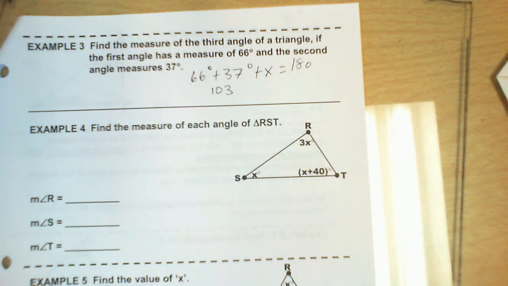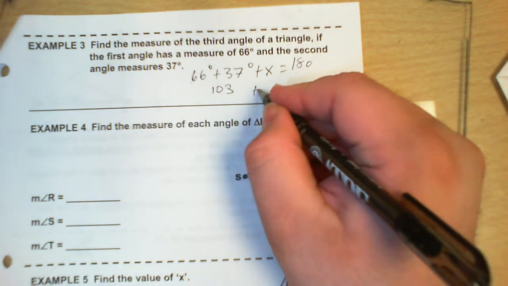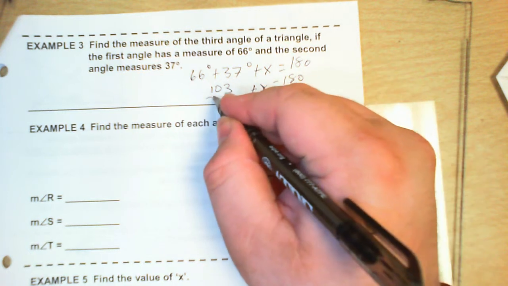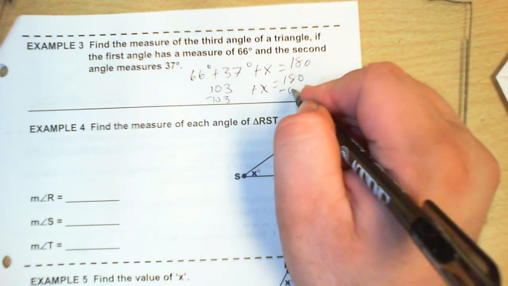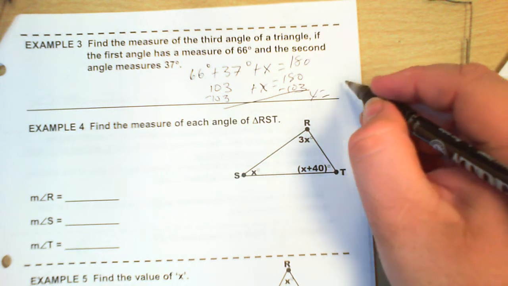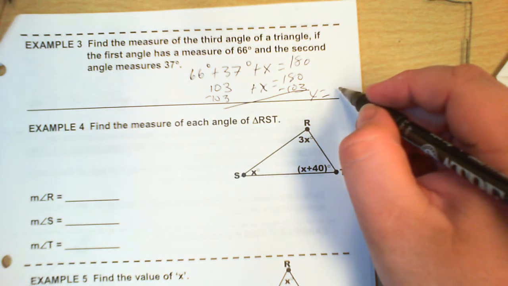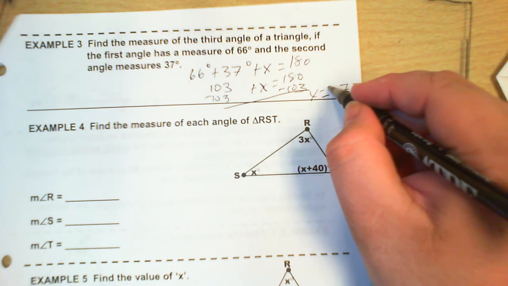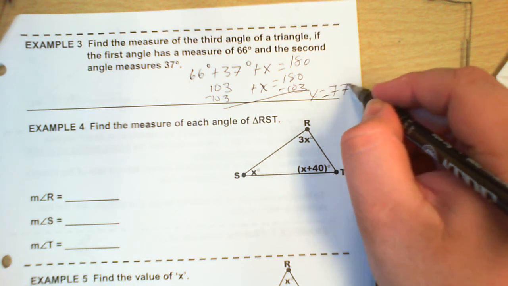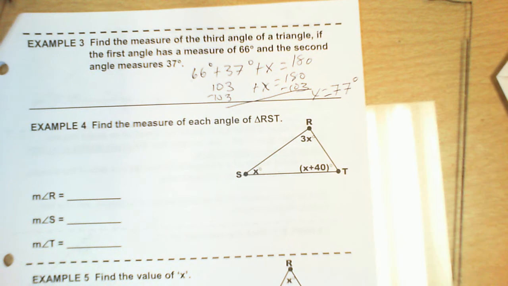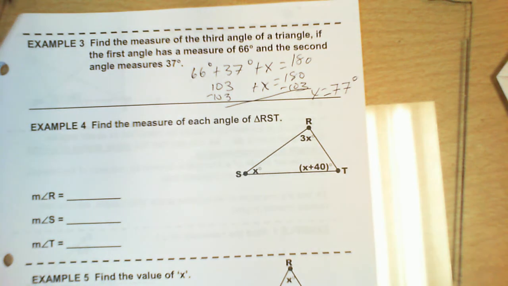Okay. Subtract. Very good. I'm going to use the subtraction property. And x equals what? 77. Very good. 77 what? Degrees. Okay? Very, very simple.